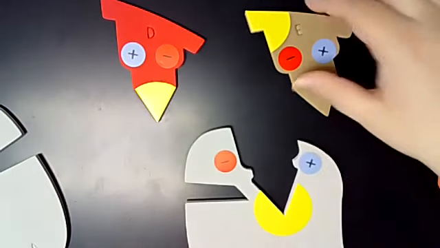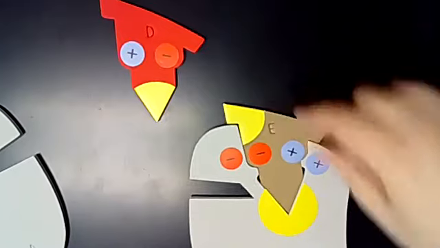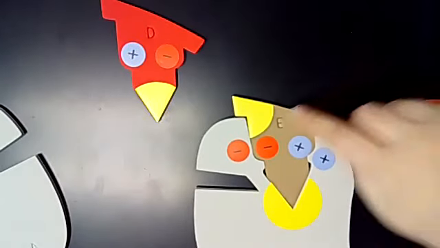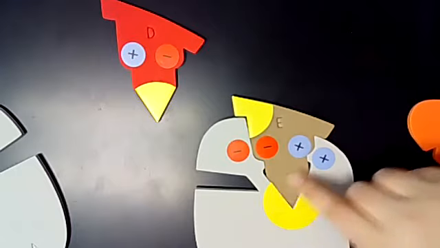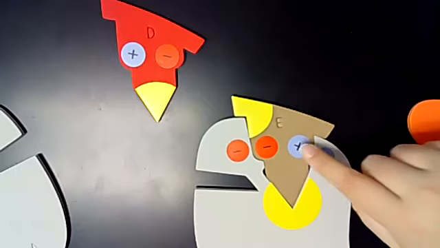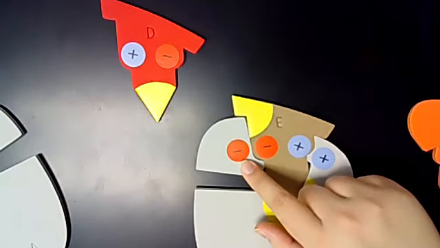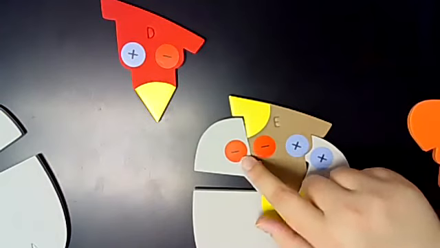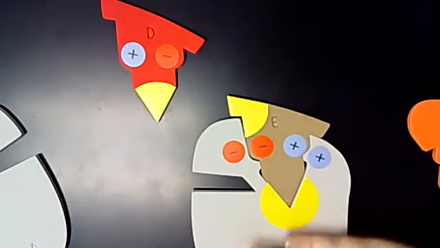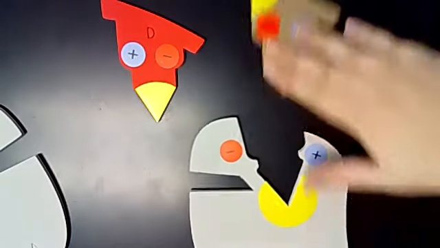So if we look at our substrates and we put this one in here, it seems to fit, right? It fits pretty good. But as you can see, our yellow here does not match up with our yellow here. And we want a negative and a positive next to each other, right? Because opposites attract. So we don't want our two negatives next to each other or our two positives. So this substrate isn't going to work at all with this enzyme.